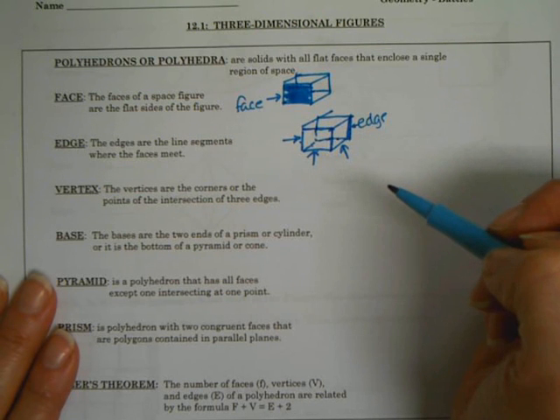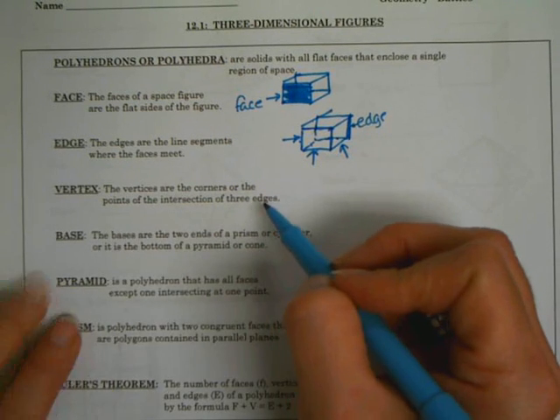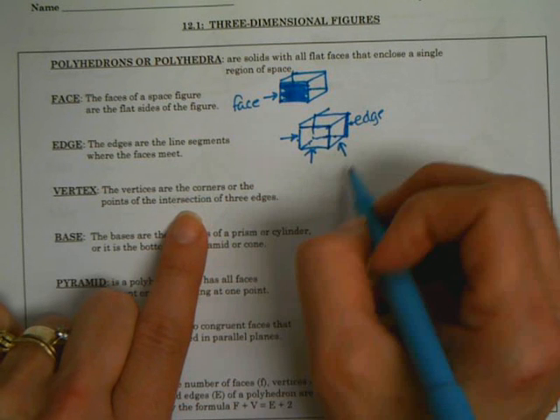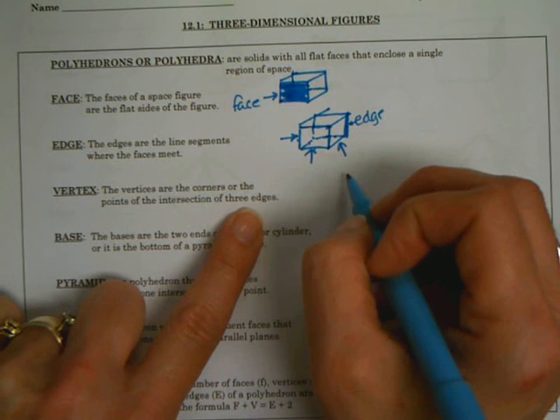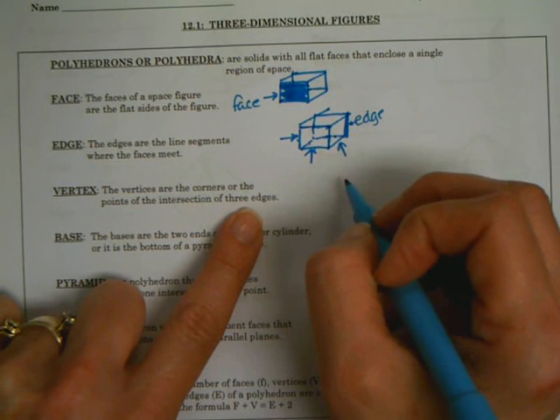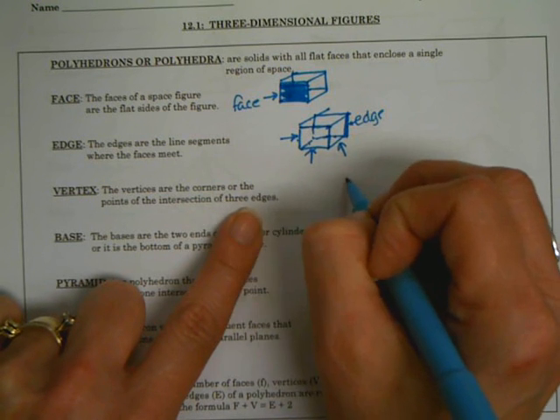A vertex. The vertices are the corners or the points of the intersection of 3 edges. Okay, so it's where 3 edges, so it's where 3 different faces tend to meet up. So let's go ahead and draw the prism again.